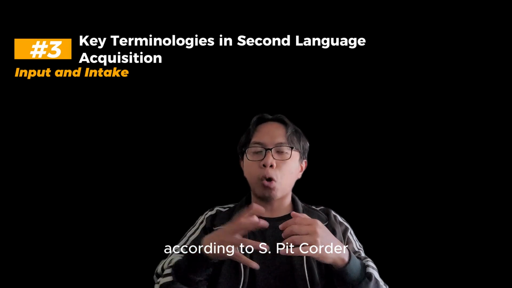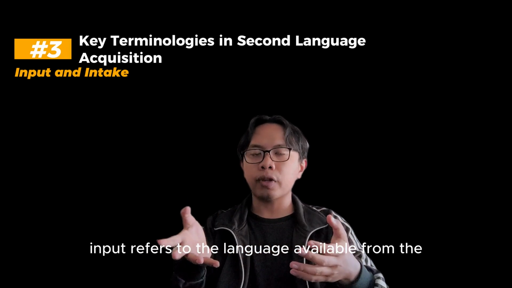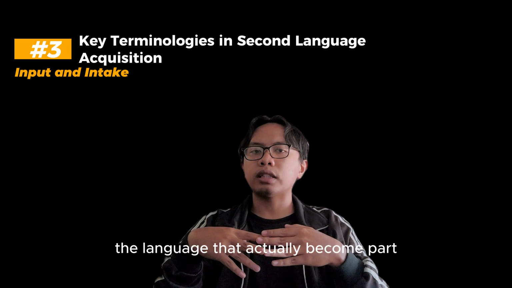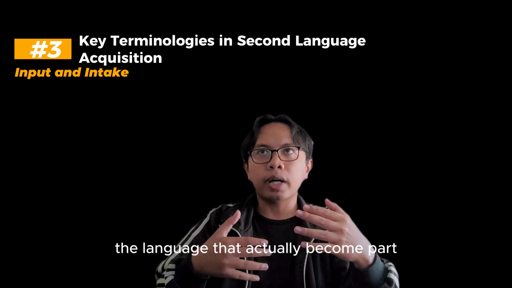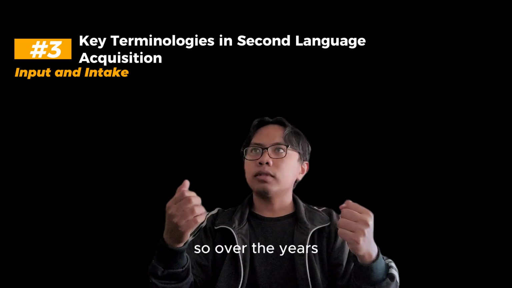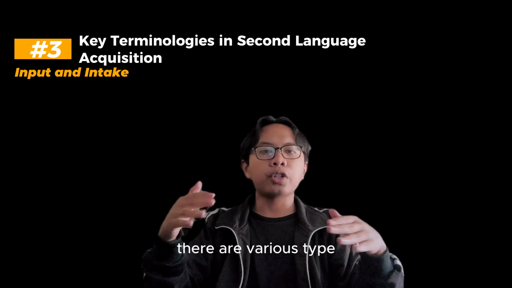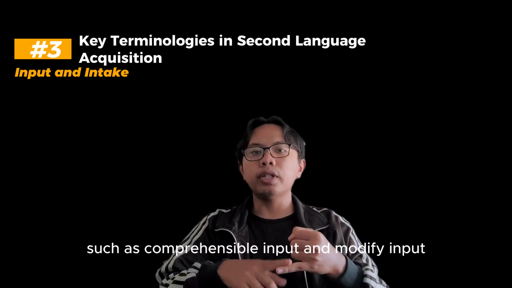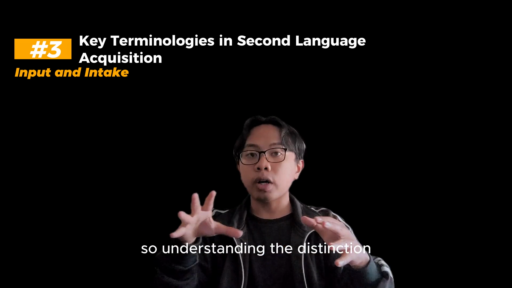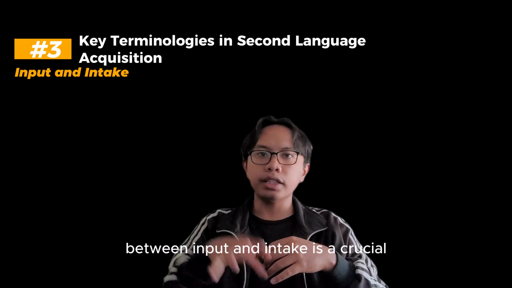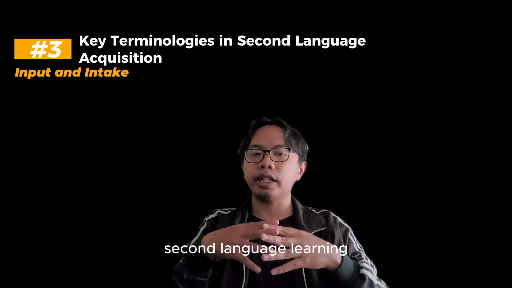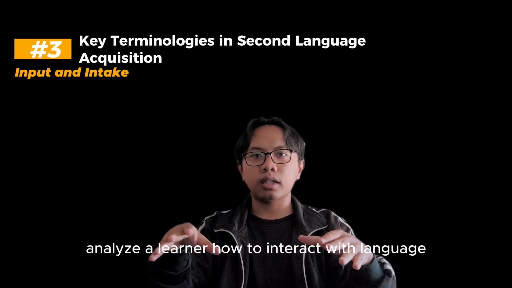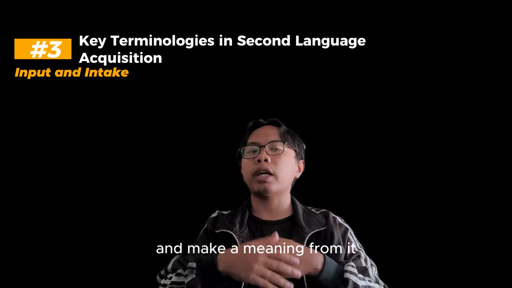According to Corder, input refers to the language available from the environment, while intake is the language that actually becomes part of the learner's competence. Over the years, there are various types of input that have been discussed, such as comprehensible input and modified input. Understanding the distinction between input and intake is crucial in second language learning. It allows us to analyze how a learner interacts with language and makes meaning from it.